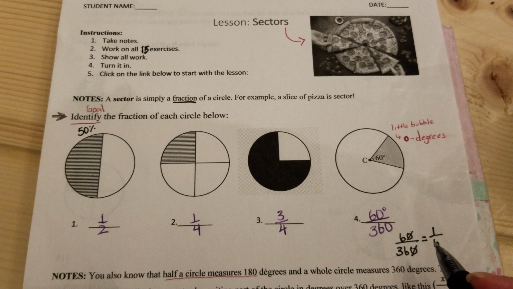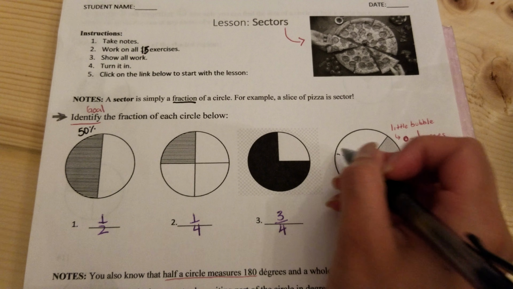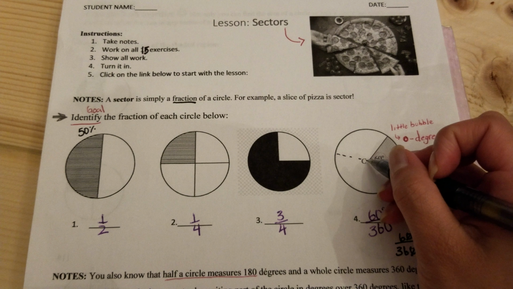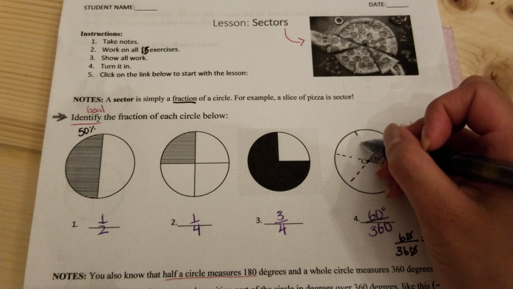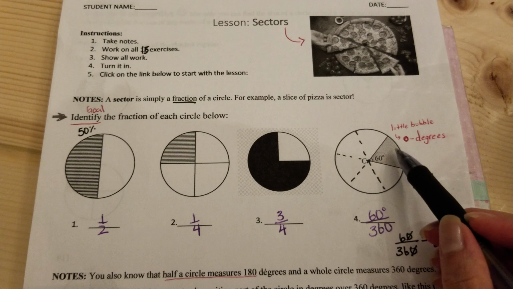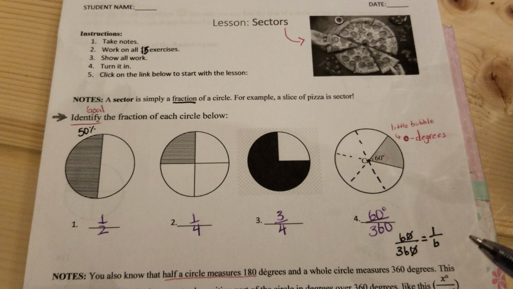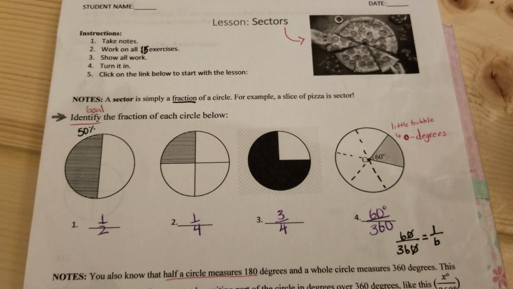In other words, if we were to divide this circle in 6 sections or 6 parts, the sector is only taking 1/6 of the circle. That's what it means. Okay, so again, you can leave it like this, or you can simplify to the smallest fraction.